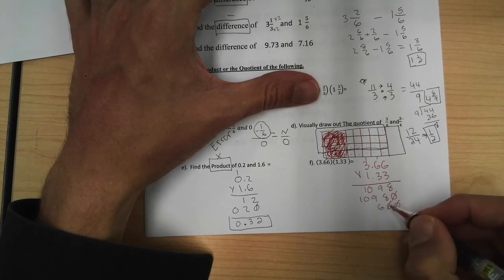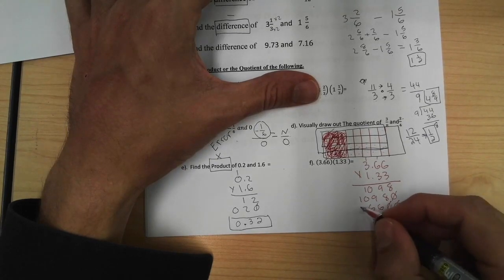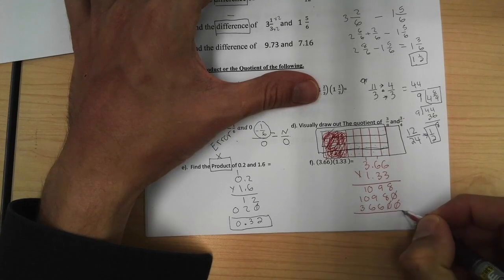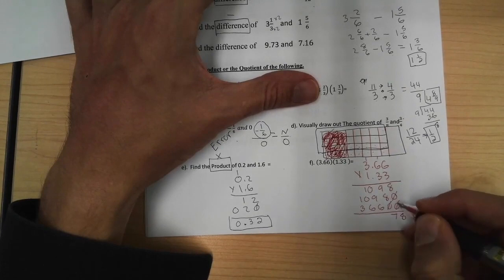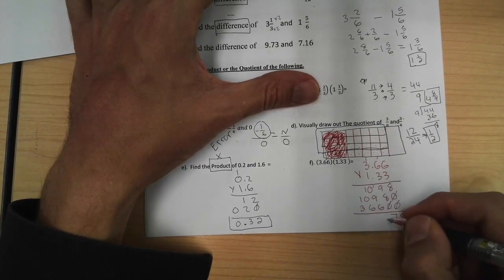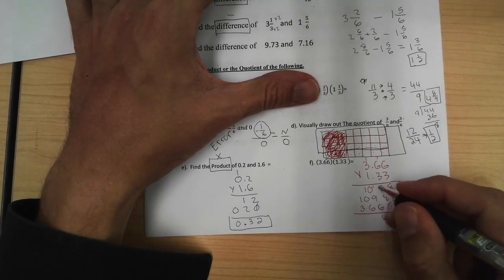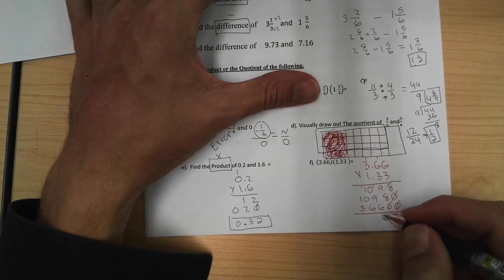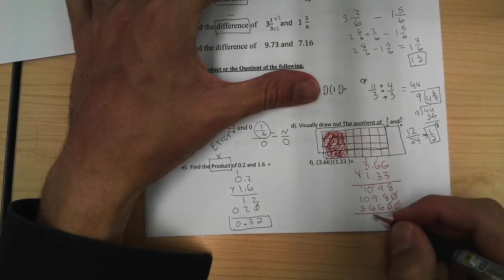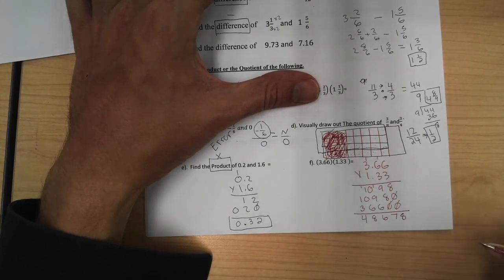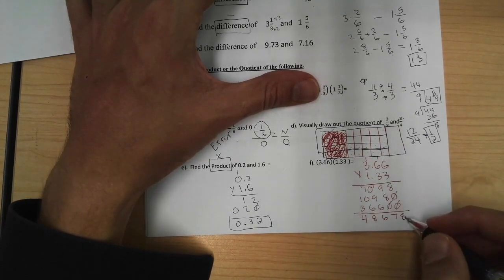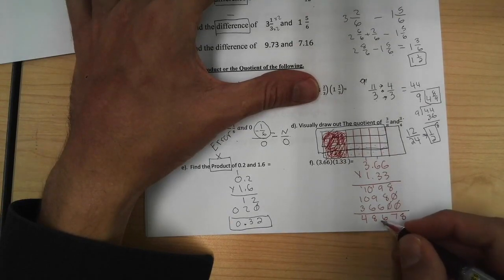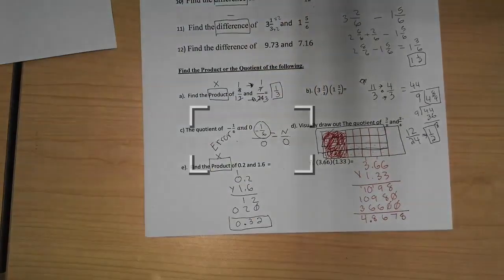1 times 6 is 6, 1 times 6 is 6, 1 times 3 is 3. Add these straight down. I get 8. I get 17. I carry the 1. I get 16. Carry the 1. I get 8. And then 4. Do you know where the decimal point goes? 4 places from the right. There we go. There's your answer. Bingo, bingo, bongo.